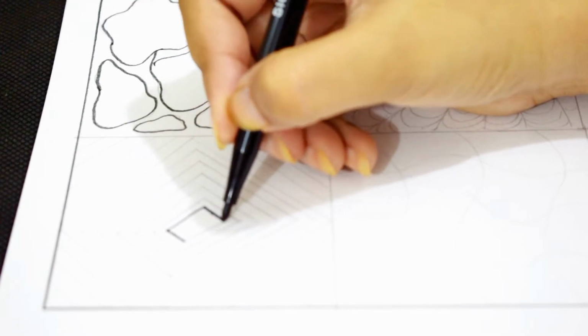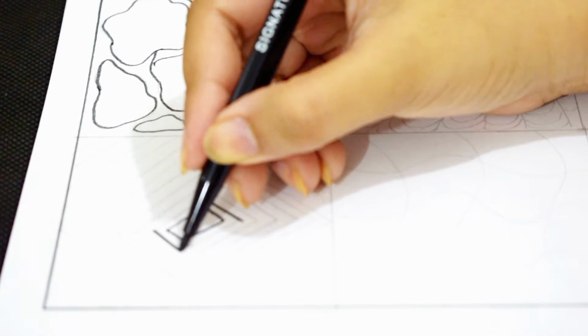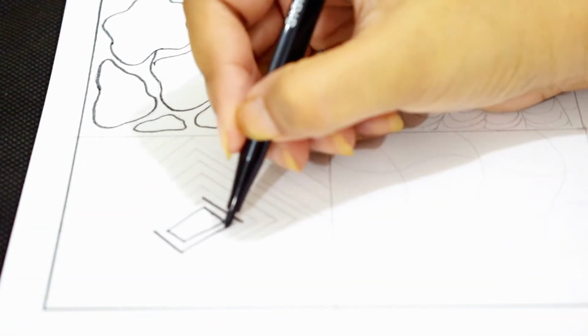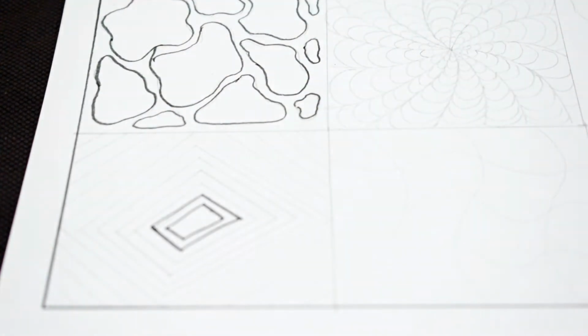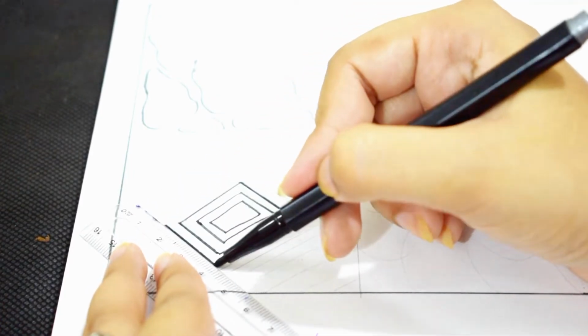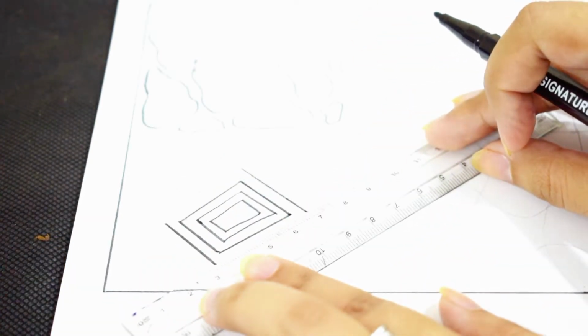In the second square, I'm drawing squares. And honestly, this is so satisfying. I'm even using a ruler because I was of the view I might mess up the lines.